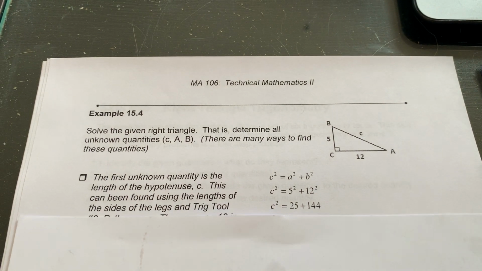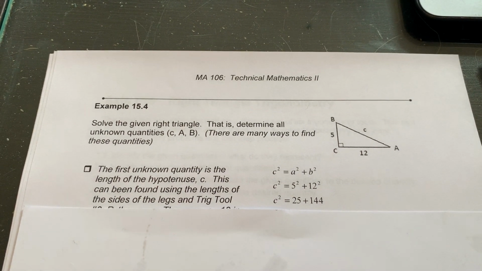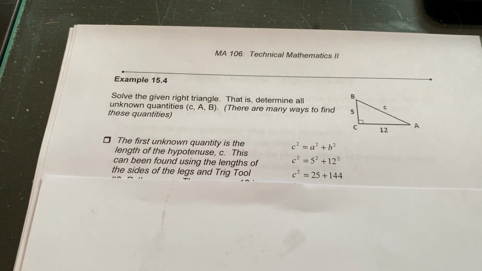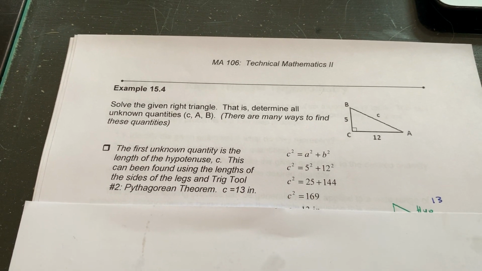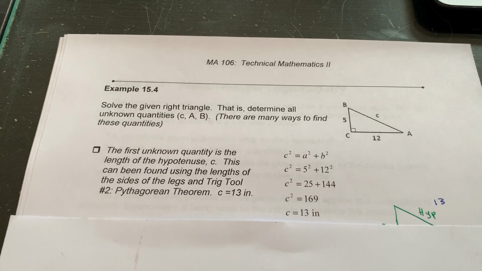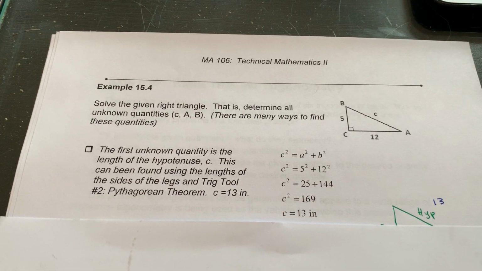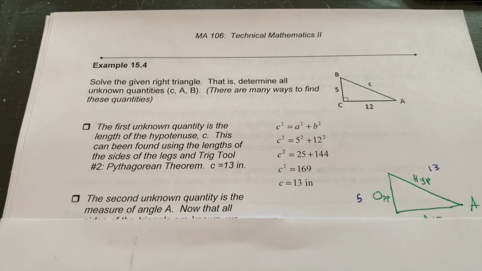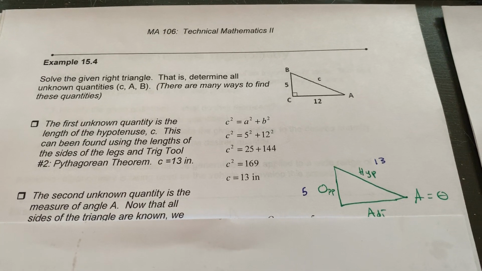So if we start to sub this in, A squared, 5 squared, is 25, B squared, 12 squared, is 144. 25 plus 144 would be 169, and maybe not super obvious, but if you take the root of that, you're going to get 13. So the third side here, our hypotenuse, our long side, is going to be 13 inches. So we can redraw this triangle.